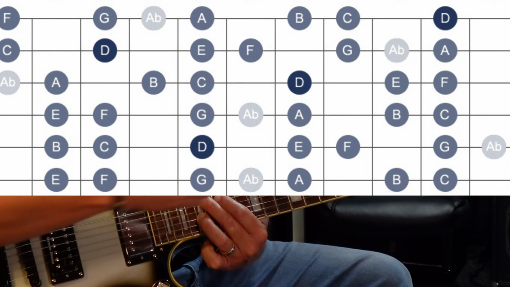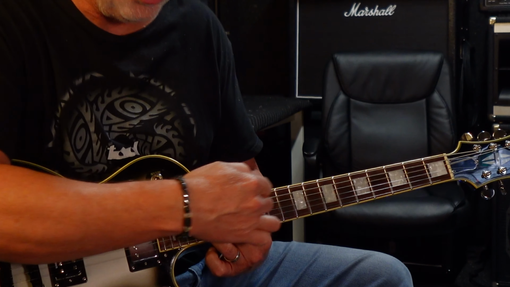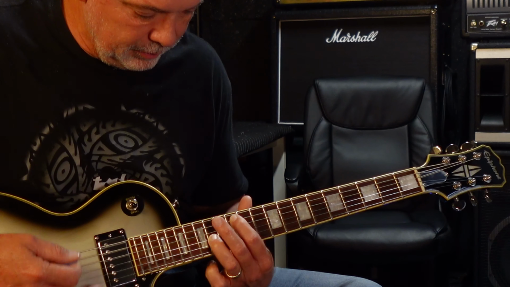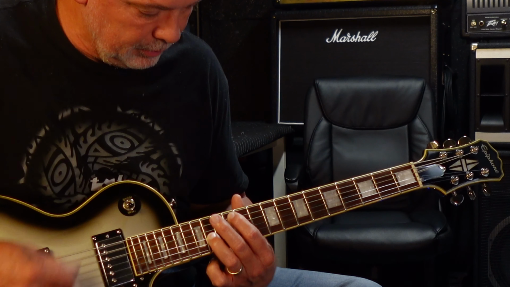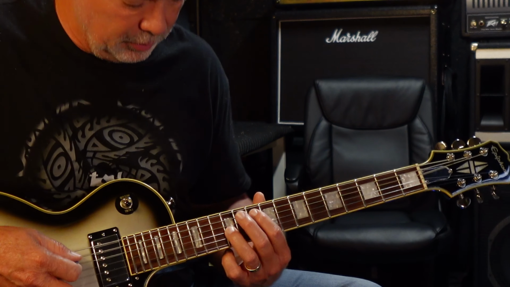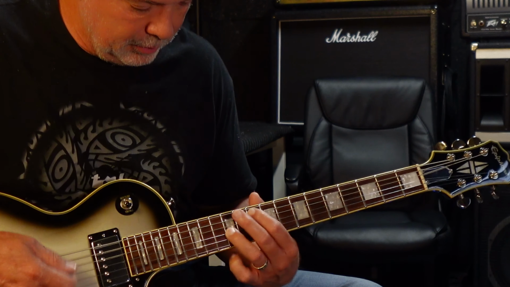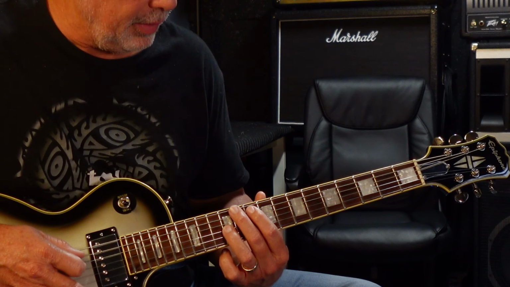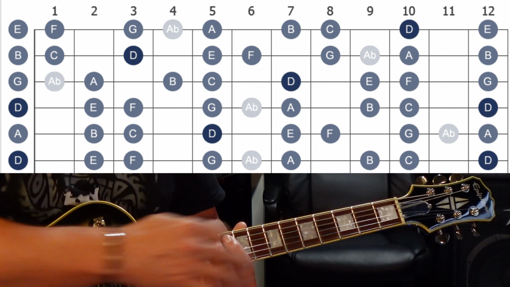Now we're going to do the same octave chords, but we're going to slide from G to A. Then the last one is F to G. Now we're going to go, same concept, C to D.